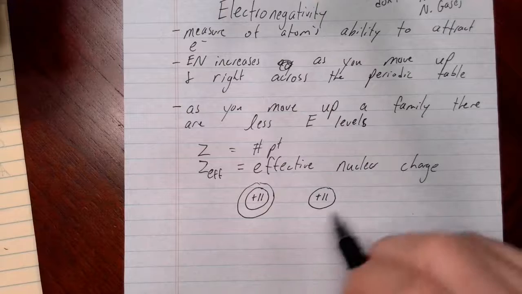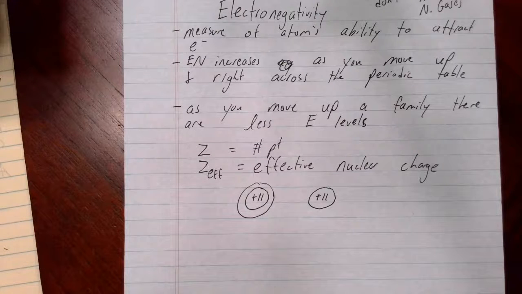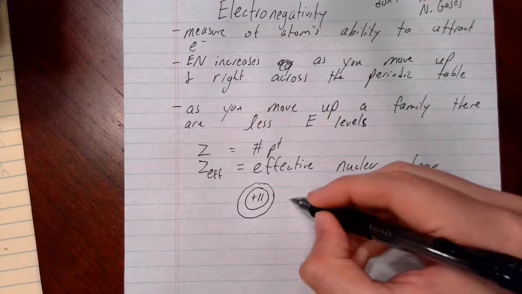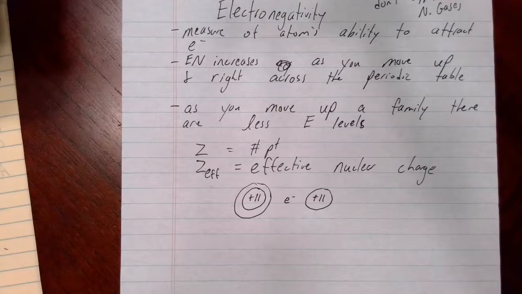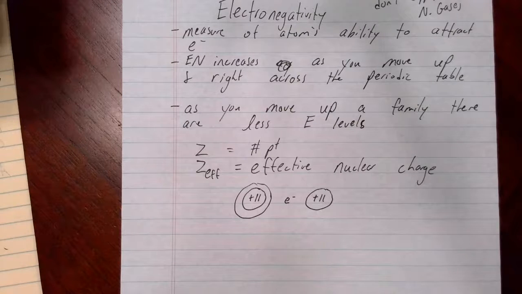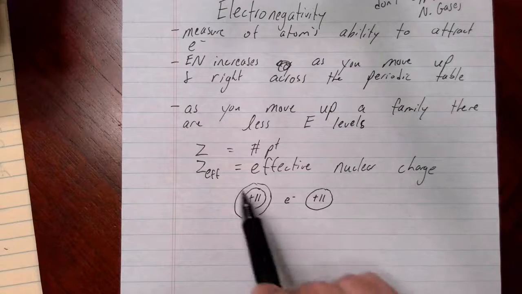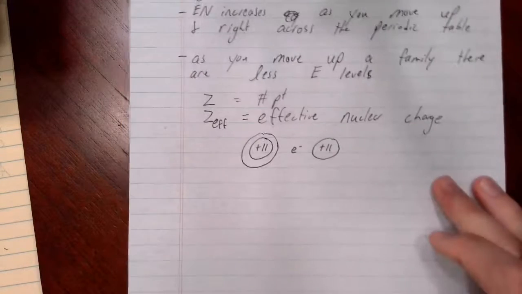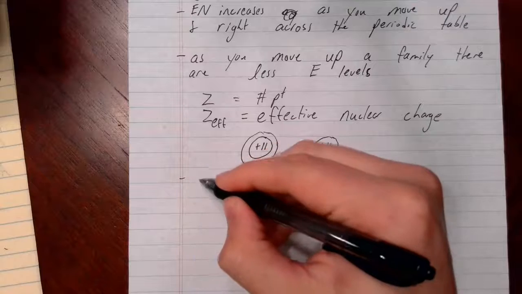They both have the exact same nuclear charge, but if I put an electron halfway between these 2 atoms, this nucleus would be better at attracting this electron. It has a greater effective nuclear charge because there are fewer electrons blocking it. That brings us to our next term, shielding.